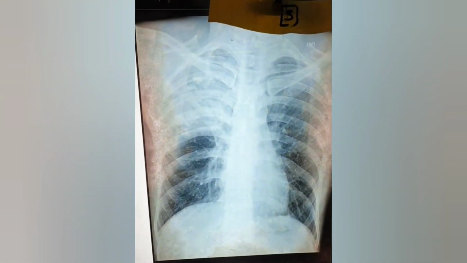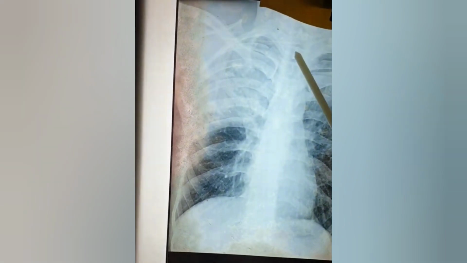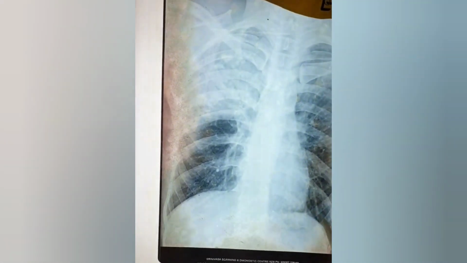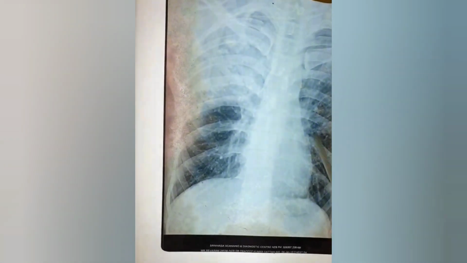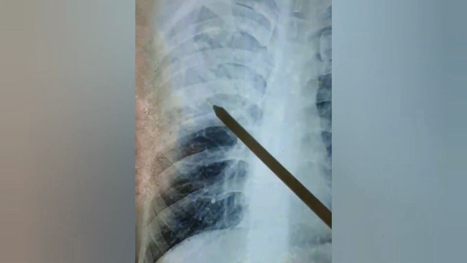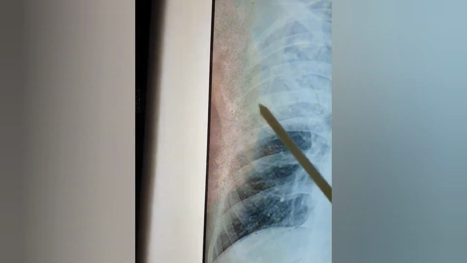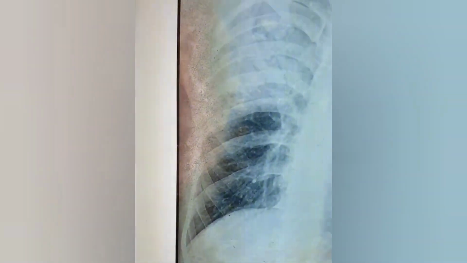Number 3. What you see is the cardiac shadow is absolutely normal, trachea normal, all clear. Left side lung, the CP angle is normal, everything is normal. Right lung, in the upper zone you find a homogeneous density opacity. Trachea shadow is like this.